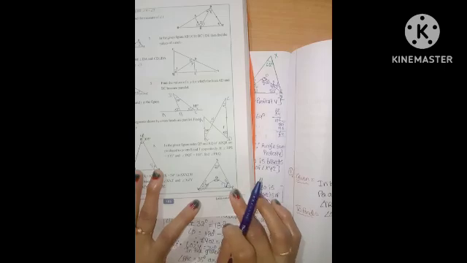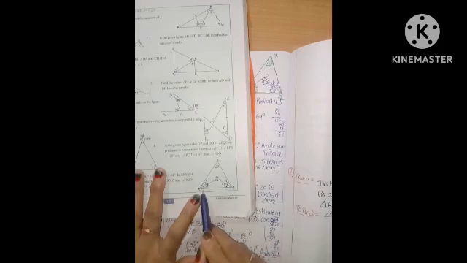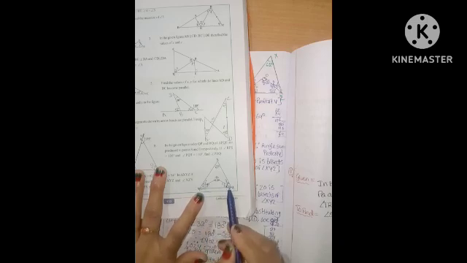After getting the Z value, how do we calculate the triangle inside the triangle? How do we calculate the Y and Z values? These two are bisected, so that's why we take angle of Y by 2 and angle of Z by 2. We will get the inside angles Y and Z values.